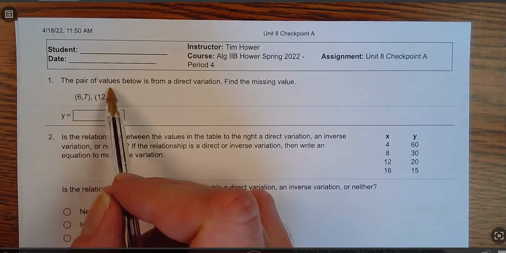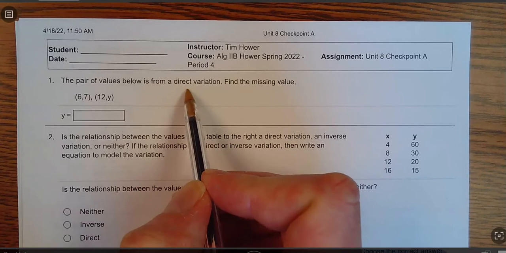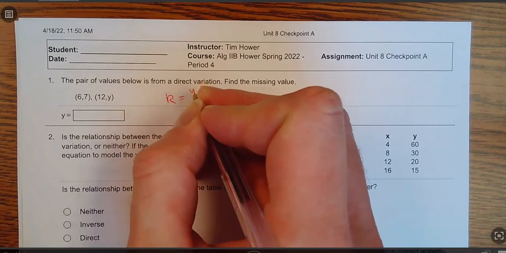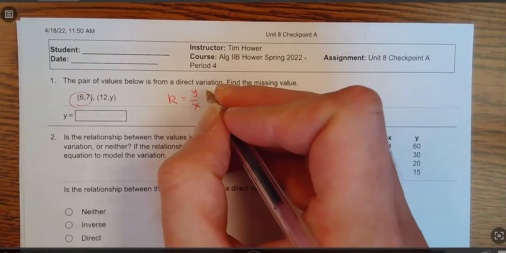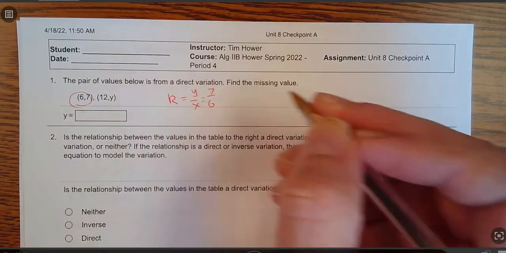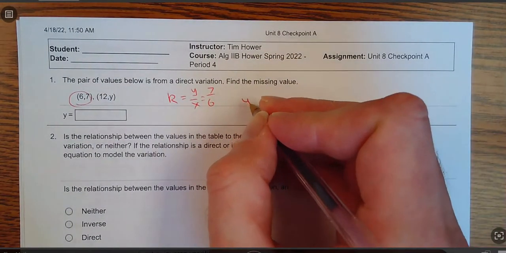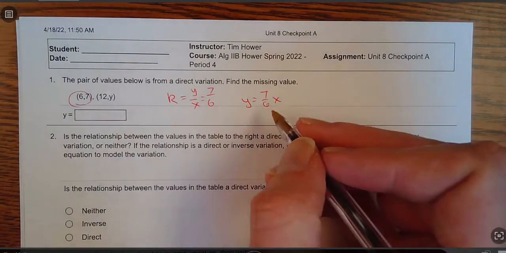First off, it says the pair of values below is from a direct variation. So right off the bat, I know that whatever my k is, it's y divided by x. So I'm going to use the pair that I know, and that means the k is 7/6. So my equation then would be y equals 7/6 times x. You plug in for k.